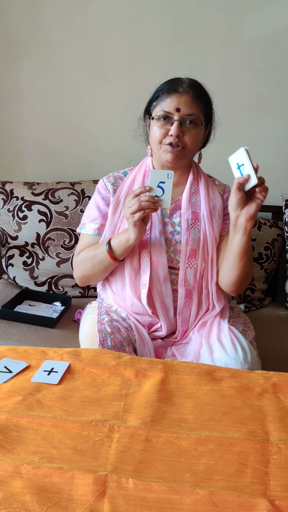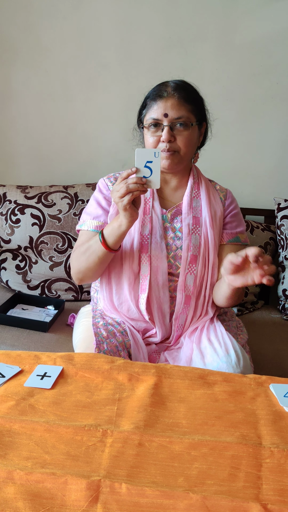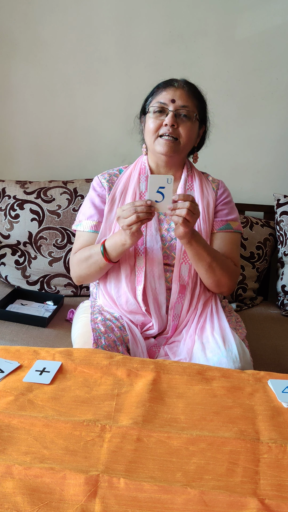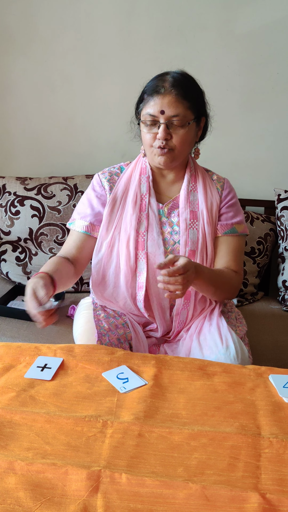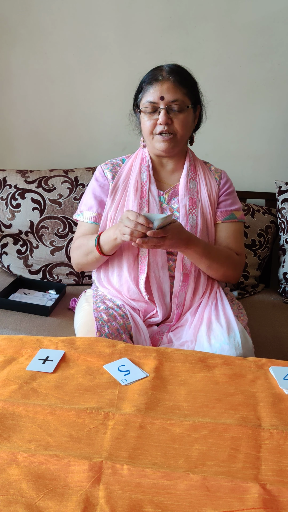So the player at the end, after all the cards are done from the lot that you have made initially, the person who has collected the maximum number of cards, of course, you have to total them, becomes the winner. In this, as I told you, you have the greater than symbol, the less than symbol, the subtraction symbol, multiplication symbol, division symbol, etc. You can incorporate as many operations as you feel your child can actually do.